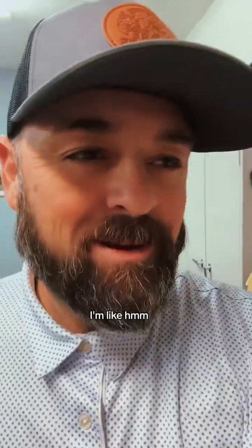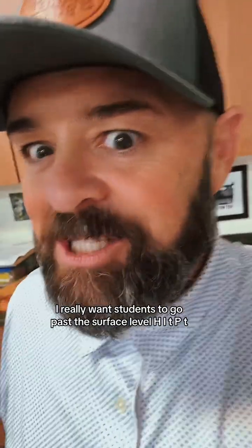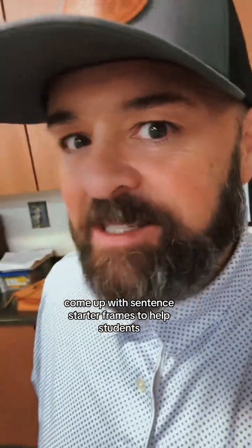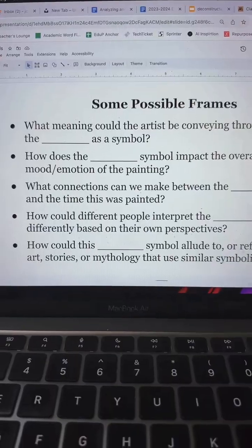And then I also thought, I really want students to go past the surface level. Hey, ChatGPT, come up with sentence starter frames to help students dive down to a deeper level of questioning. Look at what it gave me.